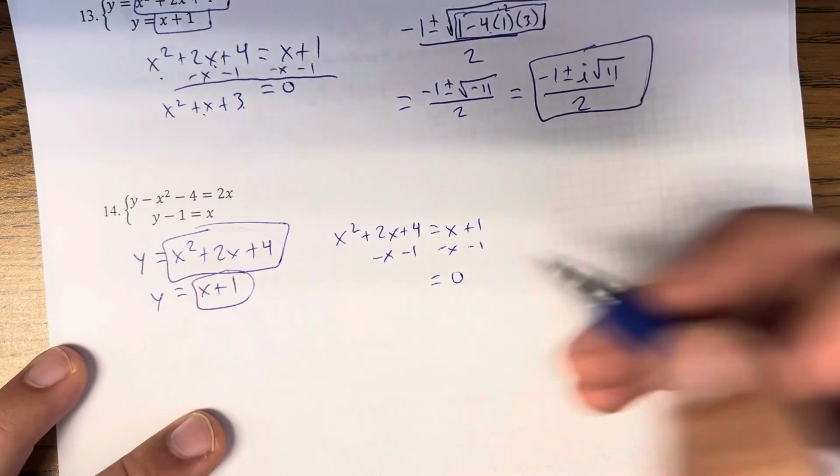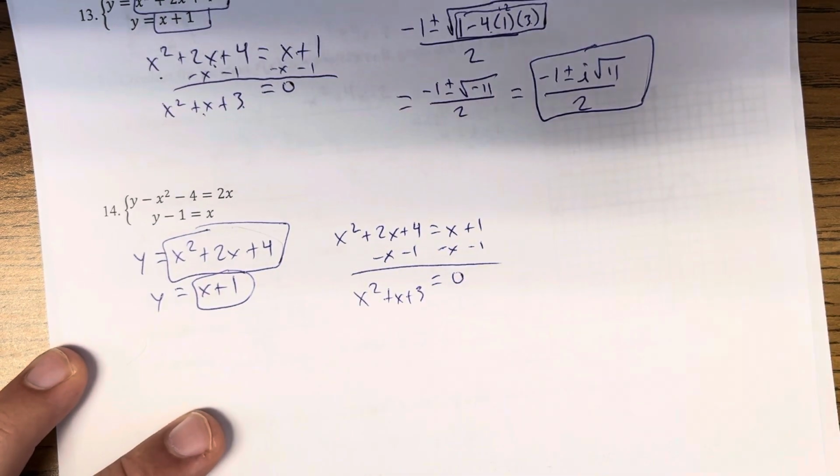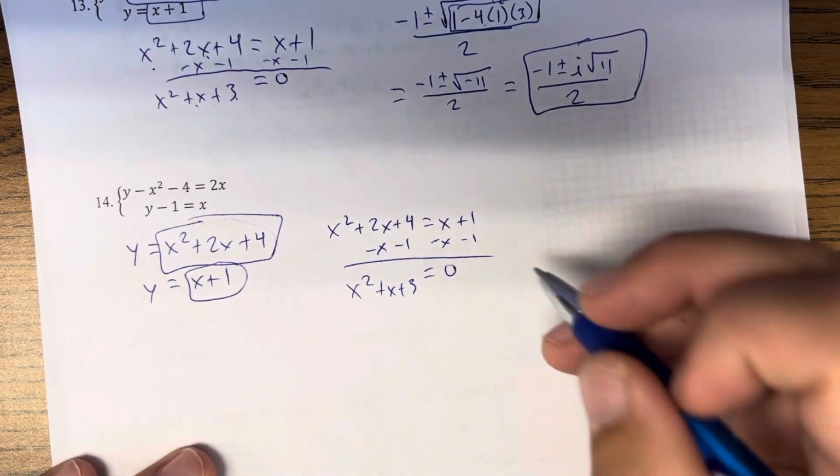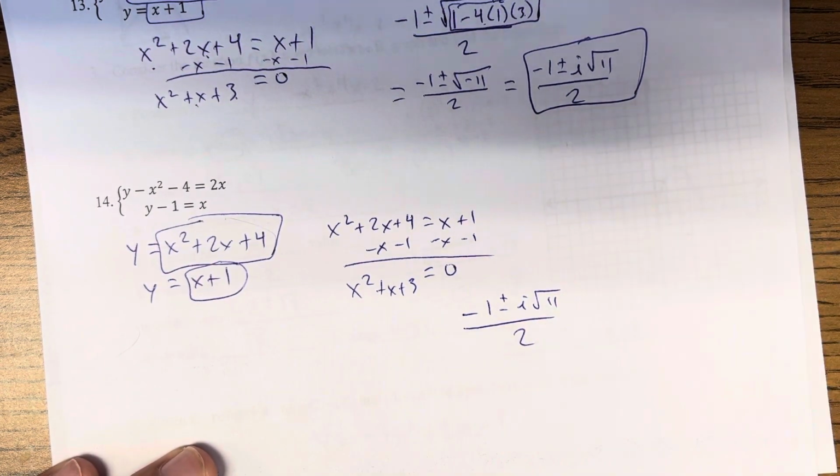And this worked out to be the exact same problem as the previous one. So I don't even have to show work. It's negative 1 plus or minus i square root of 11 over 2. And that completes the review.